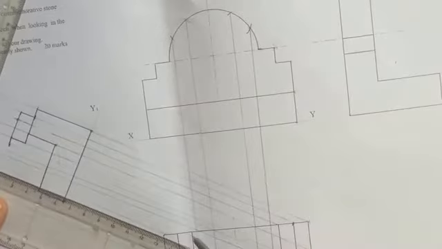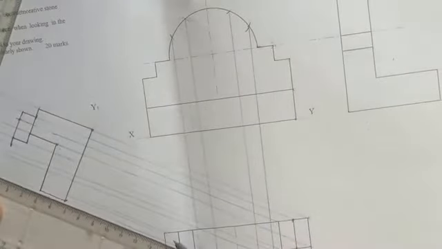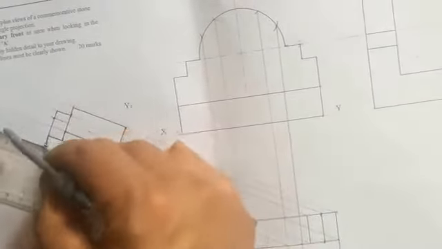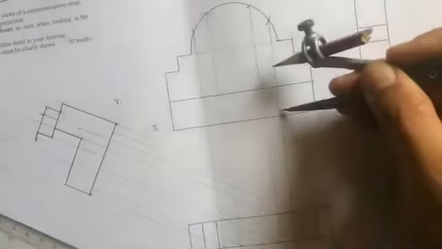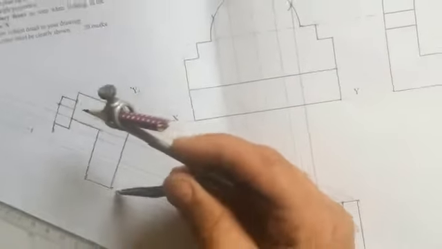So I've projected all those divisions onto the front face, because that's the front part of the semicircle. I'm going to project each of these points and then one by one find the perpendicular height off the XY line. This distance is the same as this distance, so I can finish off that and that.